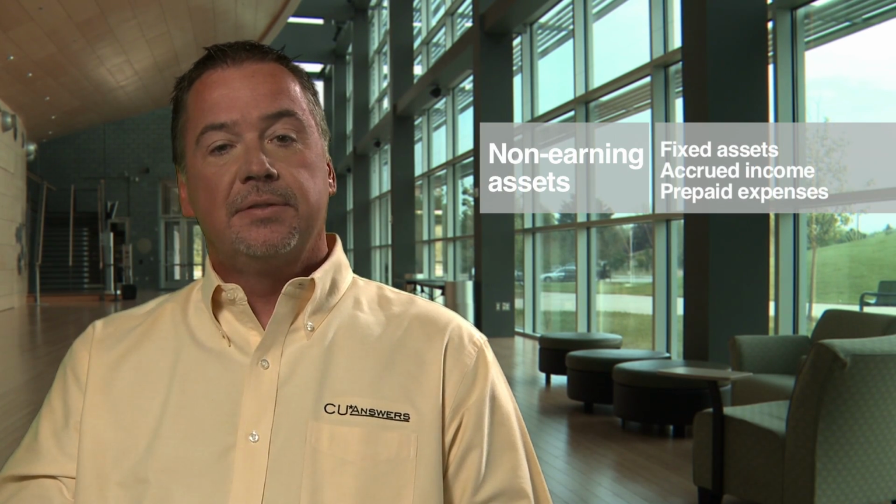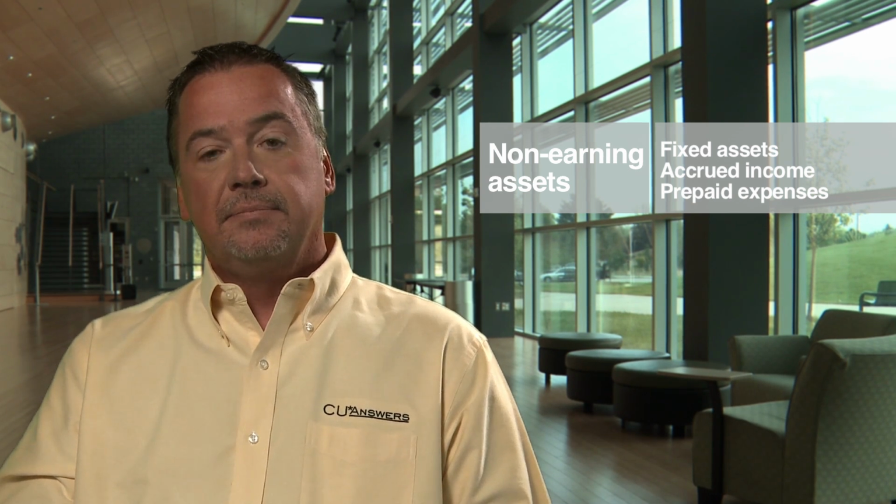When you think about a balance sheet, the assets are divided into categories. One of the most important categories to consider is the ones you earn from, your earning assets. Those would be loans and investments. Some examples of non-earning assets would include fixed assets, prepaid expenses, and accrued income. Regular reserves, undivided earnings, and other reserves are all forms of capital in a credit union.